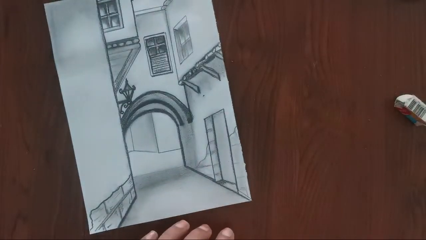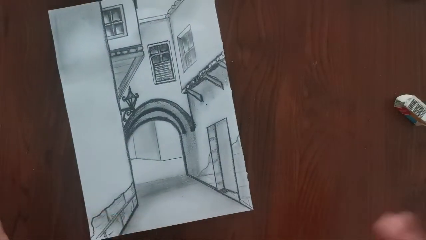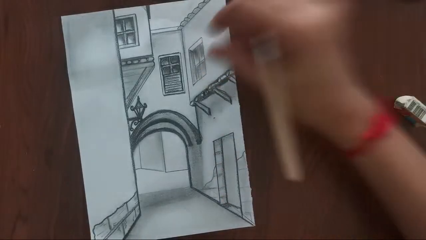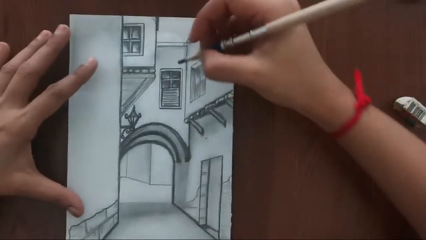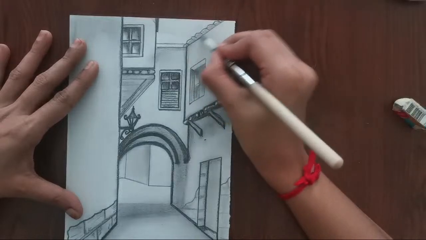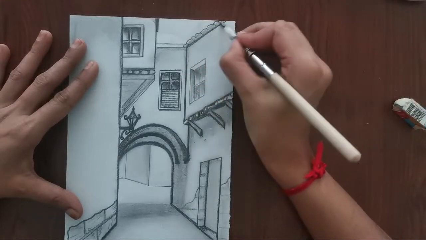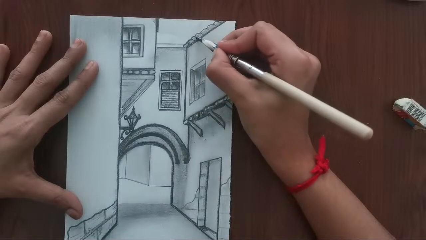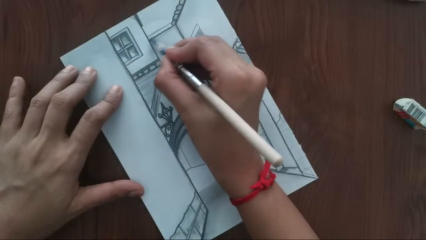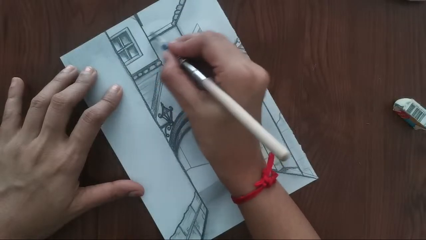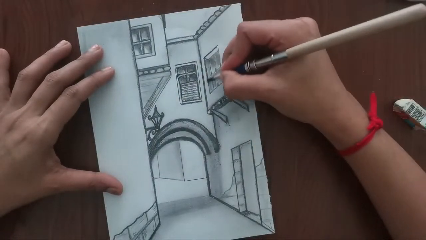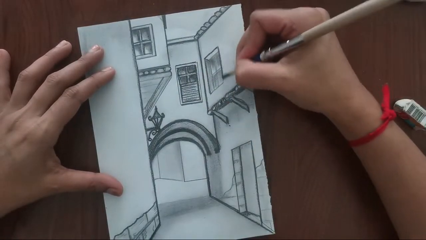Okay, so I have almost darkened all the lines which I have done. And when you look into the picture, you can easily notice that this part is not darkened. So this area we have to do, and then only the picture will look completed. So take your time before submitting. Just observe carefully if you have done all the lines properly.